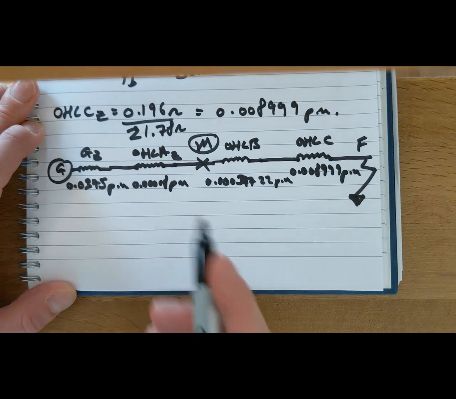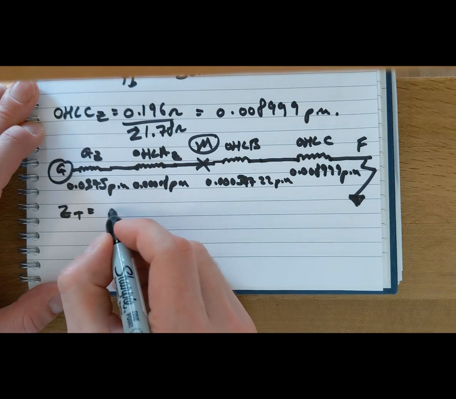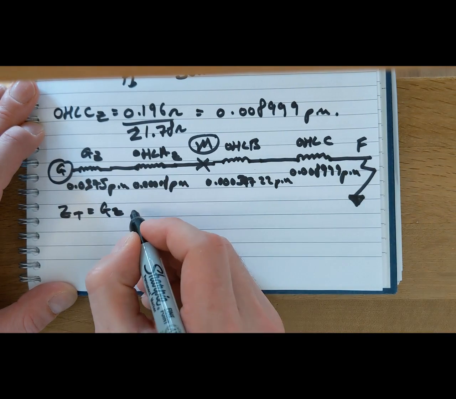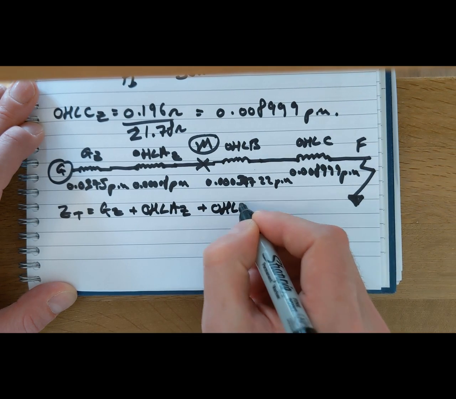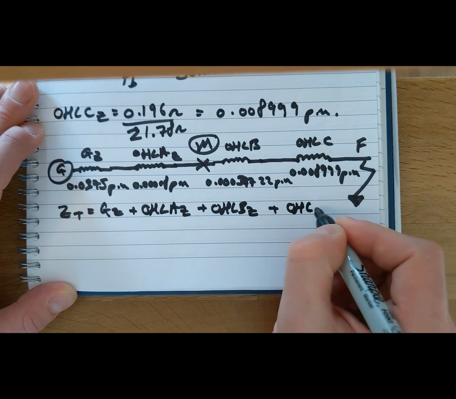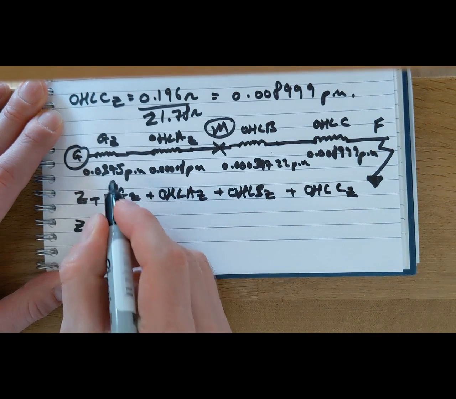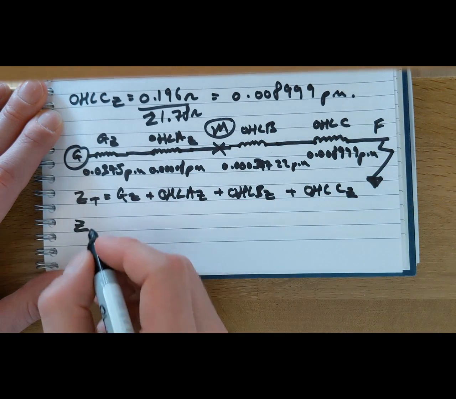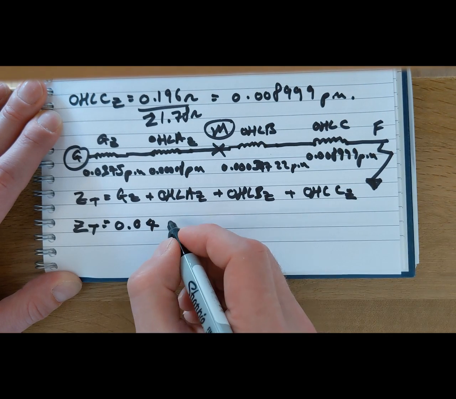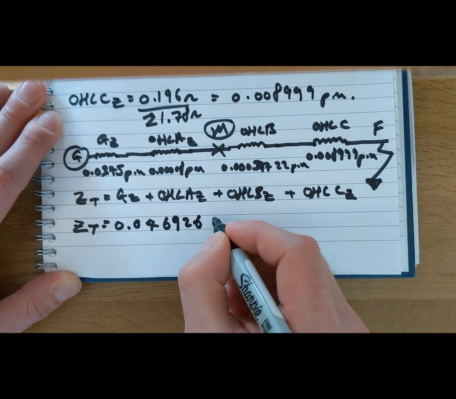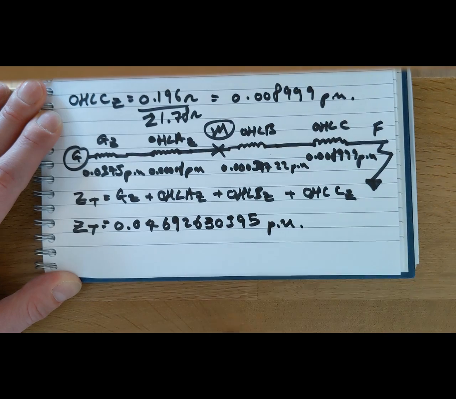So let's continue. Our total impedance in per unit is very simple. It's just all these added together. So it's the generator impedance plus overhead line A impedance plus overhead line B impedance plus overhead line C impedance, which if you add them all up, that value plus that value plus that value plus that value, the total impedance comes to 0.04692630395, and that's the total impedance in per unit.